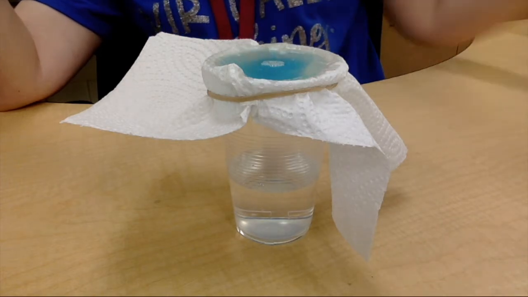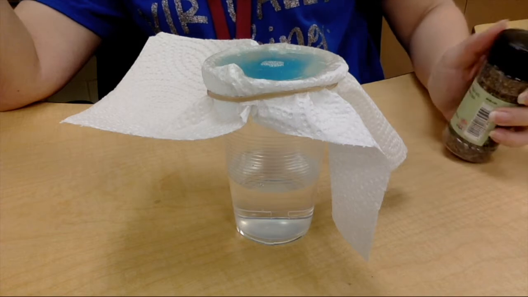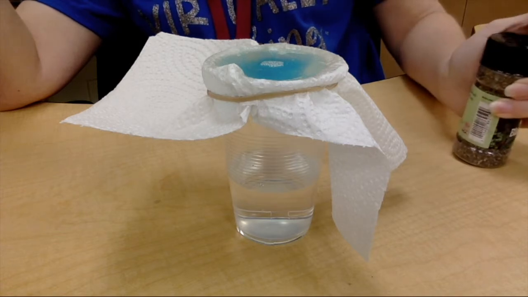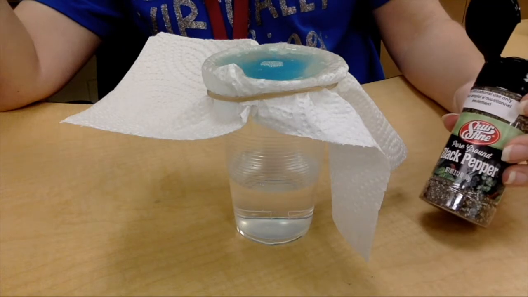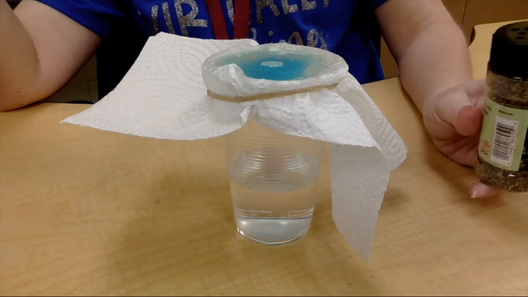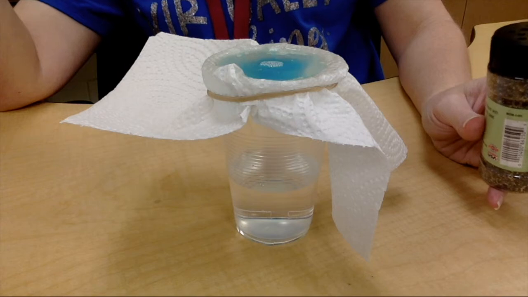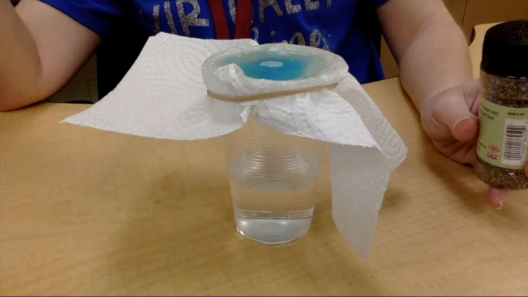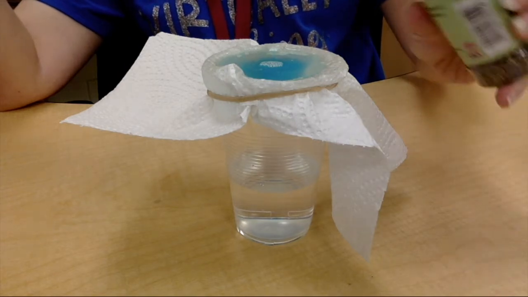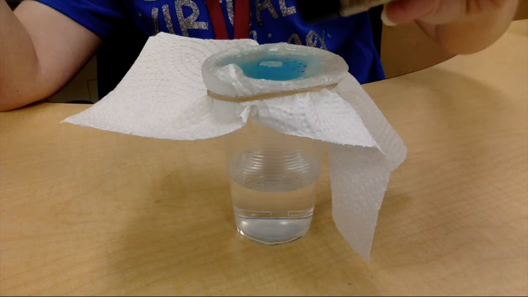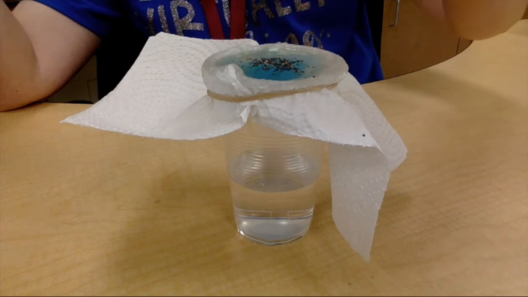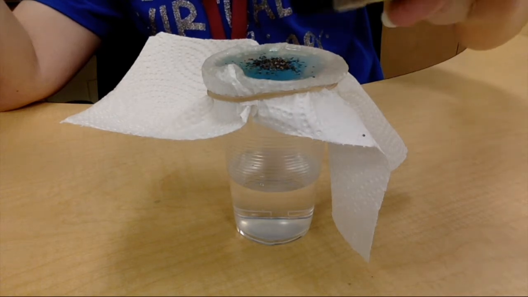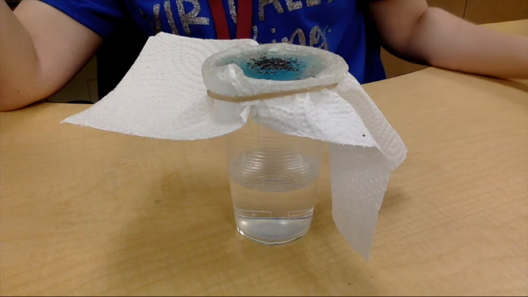And then we're going to pour some pepper on top of our paper towel. I'm going to pour the pepper on top of the paper towel, and this represents the air pollution that's caused by the trucks and tractors from their exhaust. All right, there we go.